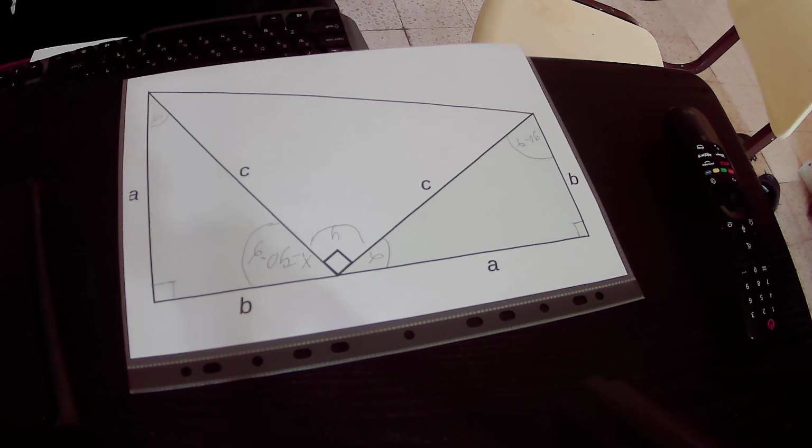That is to say, if two triangles have two sides that are equal to each other, and also the angle between these sides is equal in both triangles, then the triangles are congruent.